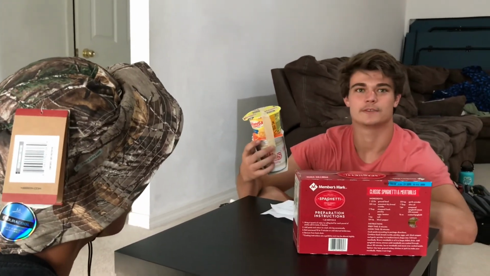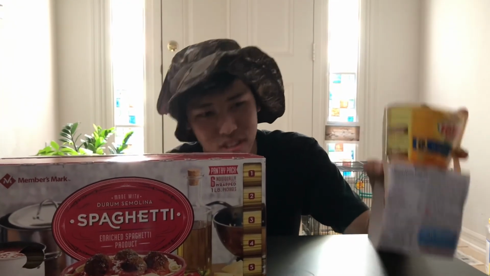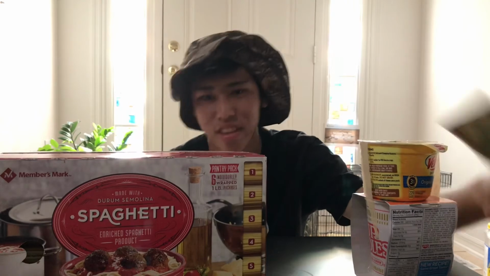This relates to opportunity costs in economics because the opportunity cost of buying mac and cheese and noodles means that I cannot buy the 6-pack of spaghetti like I wanted to because I only have $10 to spend. Opportunity cost is the trade-off between goods and how much you sacrifice one good compared to how much you're increasing the other good.